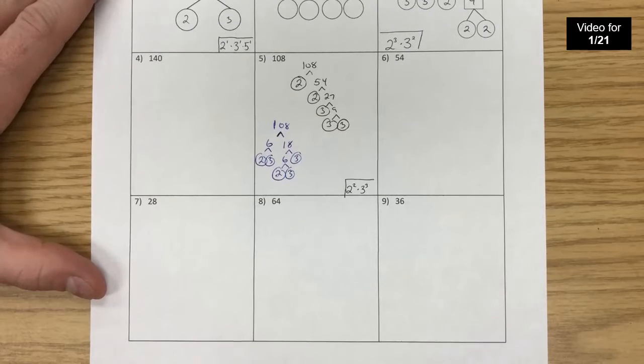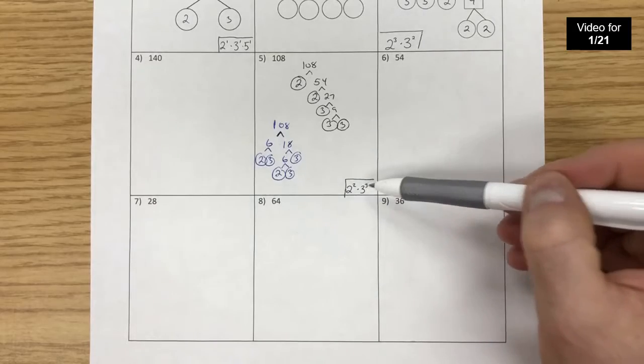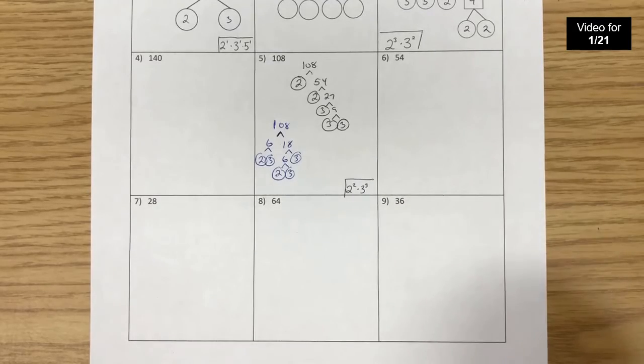So what I want you to try is number 7 and number 9 on your own and see if you get the same final prime factors as we're about to show here. Again, it doesn't matter the path, just see if you can get to the same final factors.